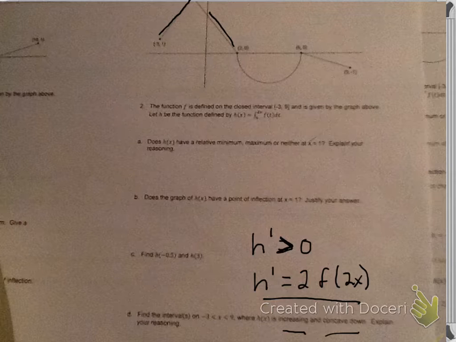But we have to account for this 2x, and so when you're plugging in numbers, if you plug in 2, you get f of 4, which is negative. So we have to think about, what do you plug in to make this part of the function equal to 2? Well, that would be x equals 1. And what do you plug in to get this equal to negative 3? That would be negative 0.5. So from negative 0.5 to 1, we are increasing.